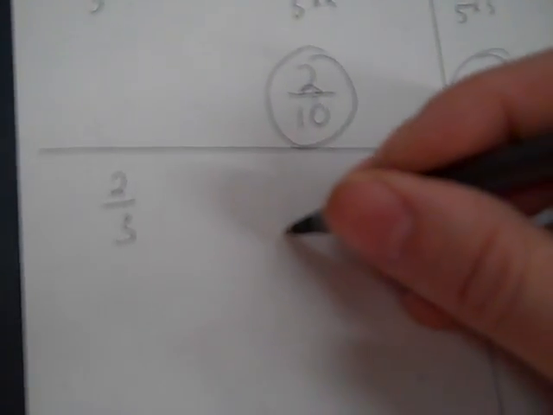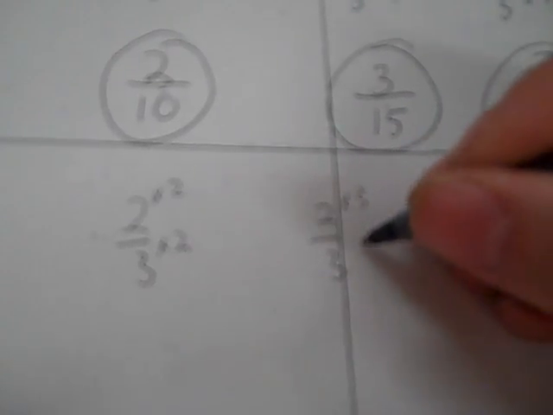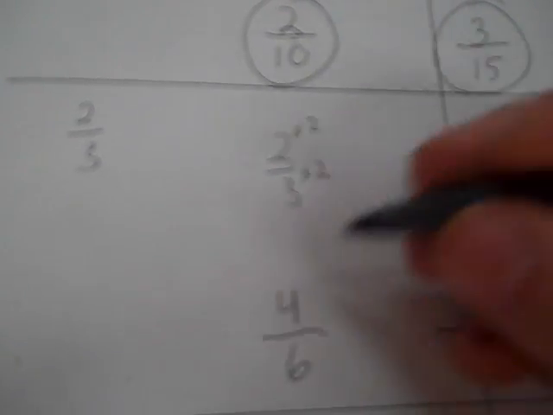Okay, 2/3. So write that out 3 times. And then I'm going to get 3 answers here. So first I times by 2 and times 2. Then I times 3 and times 3. Then I times 4 and times 4. So that gives me 4 and 6, first answer. 2 times 3 is 6. 3 times 3 is 9.